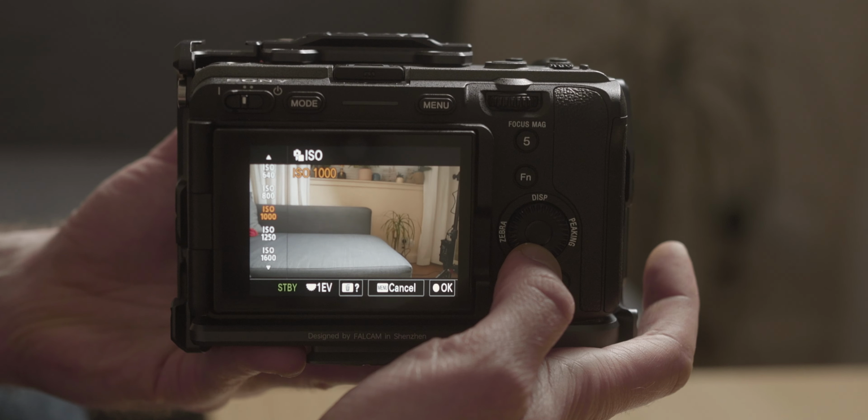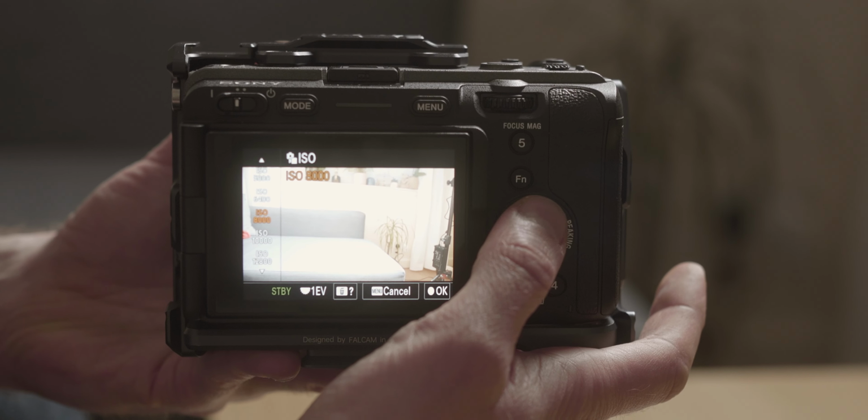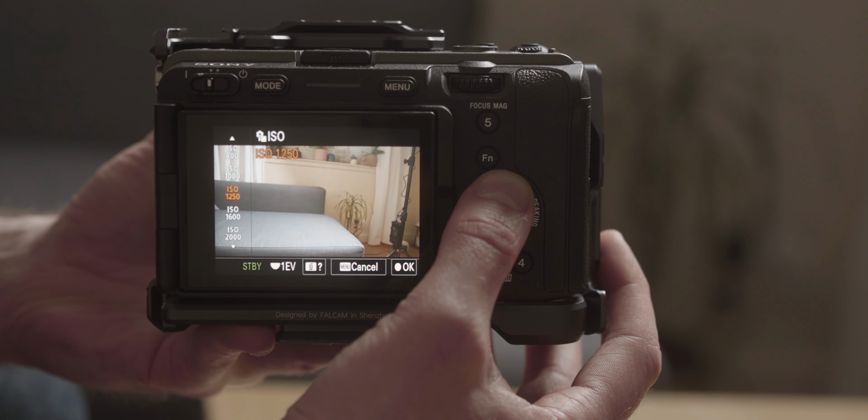The higher the ISO, the higher the sensitivity of our sensor, and we can record in lower light situations. The drawback is the higher we set the ISO, the more grain and noise we introduce to our footage. So if you want the cleanest footage, we try to keep the ISO as low as possible.